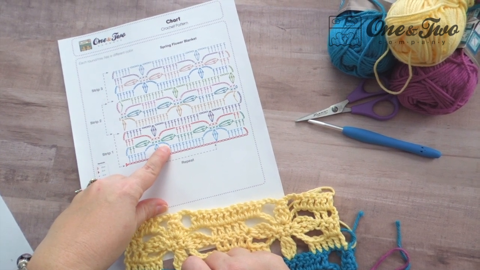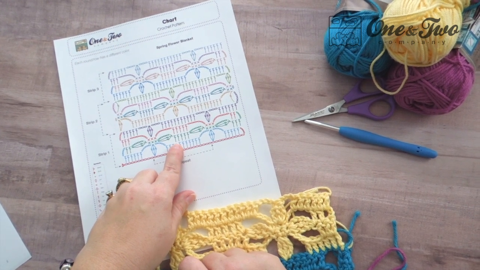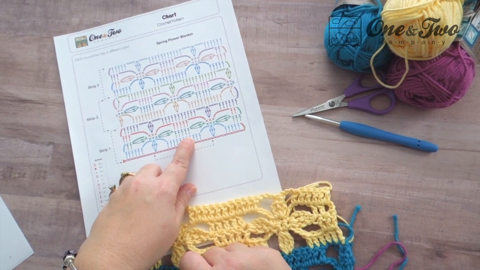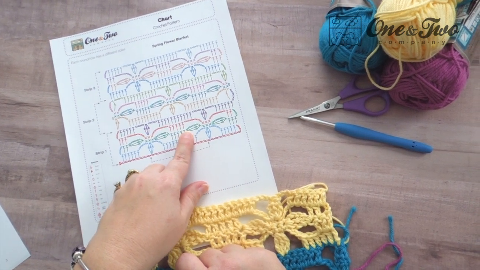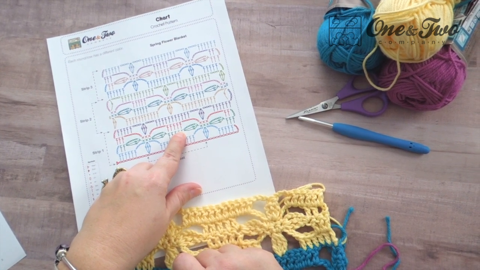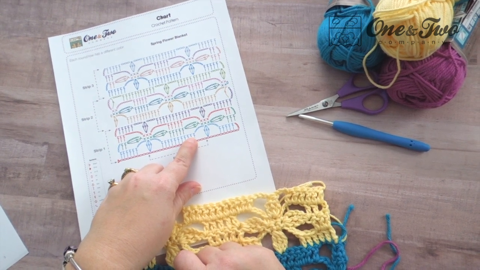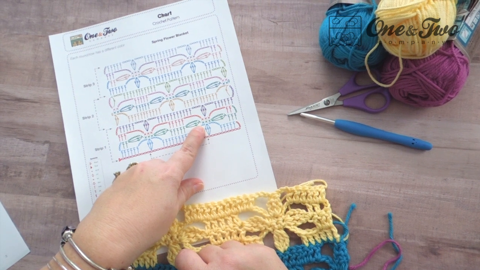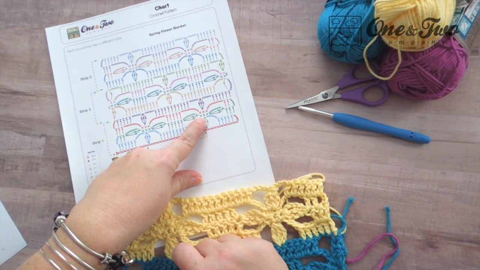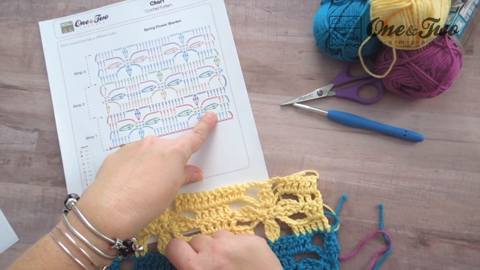Then you will skip those 3 chains and 3 double crochet from your first row, and you'll make 5 double crochets in the next 5 double crochets from row 1. After you've made your 5 double crochets, you will chain 4 and do a 2 triple crochet cluster in that 5th double crochet. Skip 3 double crochets from row 1, skip 3 chains from row 1, and do a single crochet in the chain in the top of the triple crochet cluster and in the next chain, and then you're going to make another one of those flower petals.